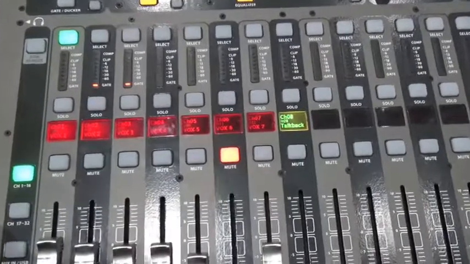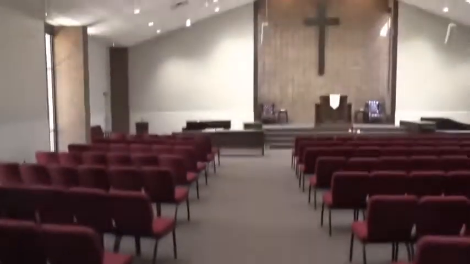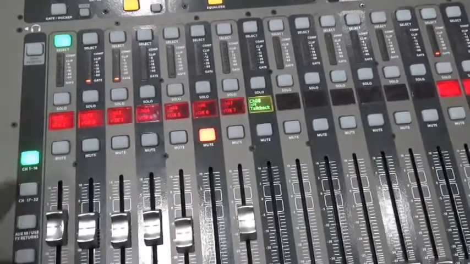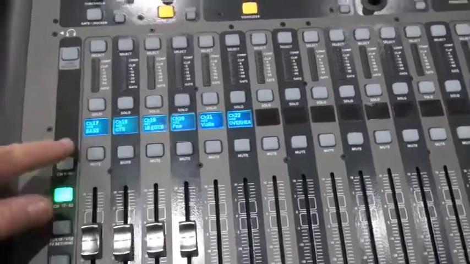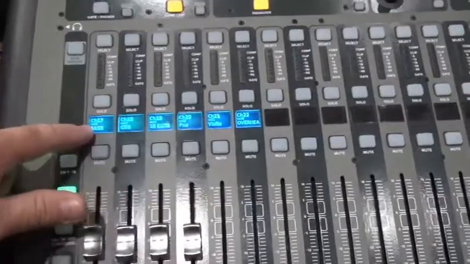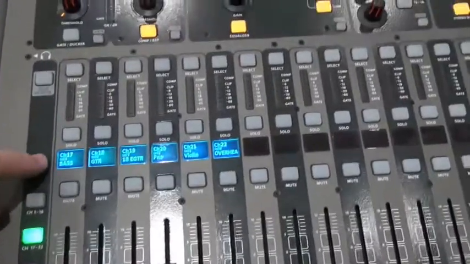Sometimes I will connect input 2 back there, but that's not set up on the board. I've done it with my other group, but right now this is all we're doing. So now come down here and you'll see 17, 18, 19, 20. I have pretty much all the instruments going through channels 17 through 32.